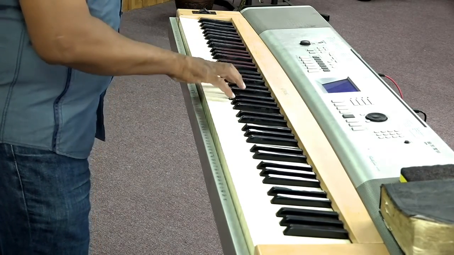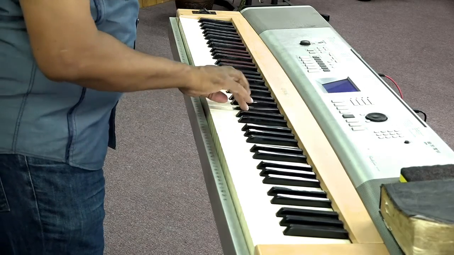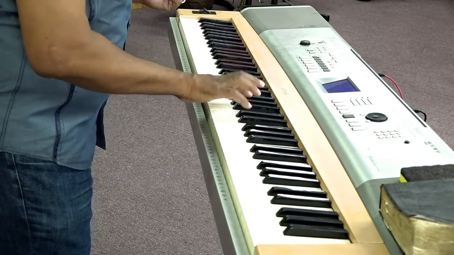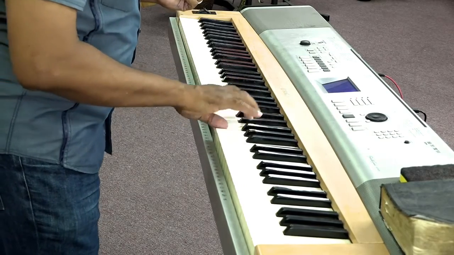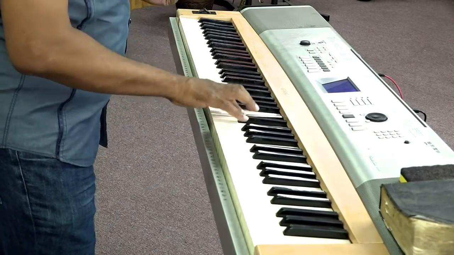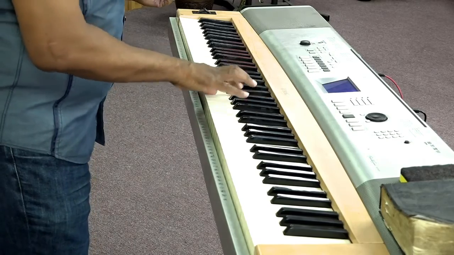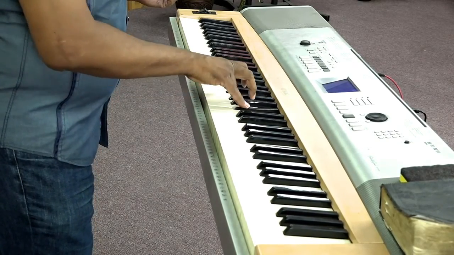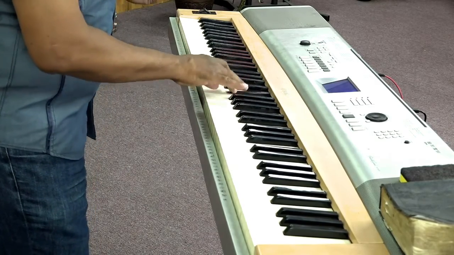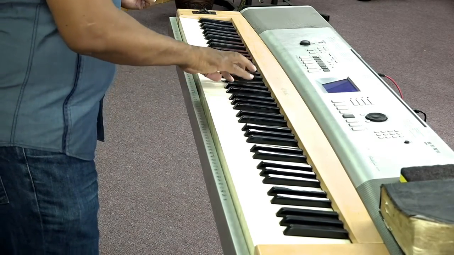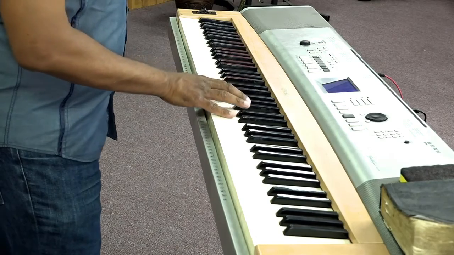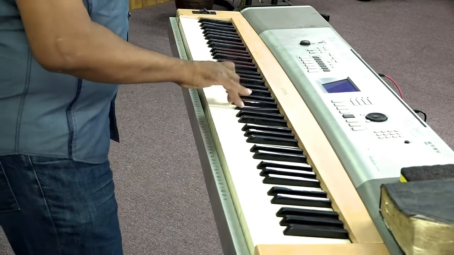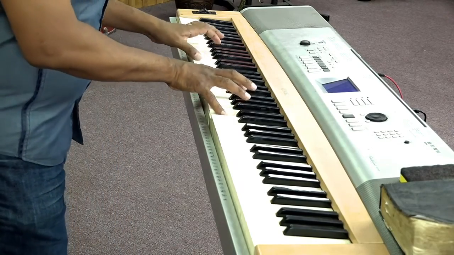Then D flat. A flat is our next scale. Then our E flat scale. Then B flat. Then F. Then we're back to C.